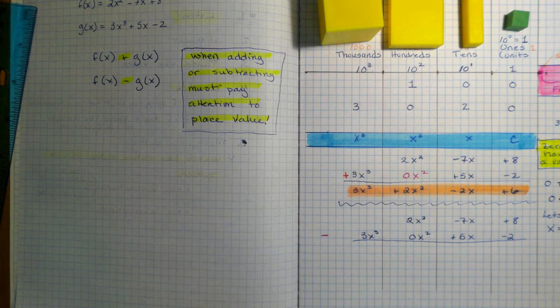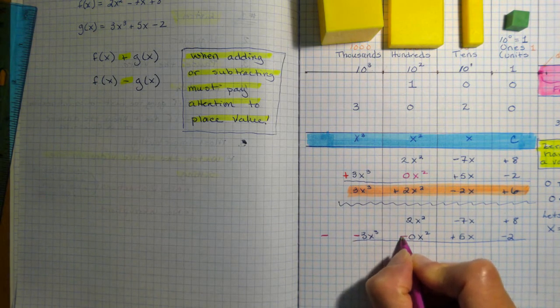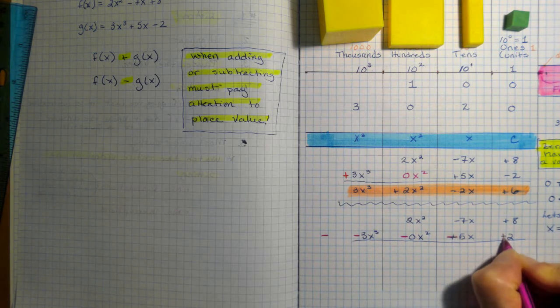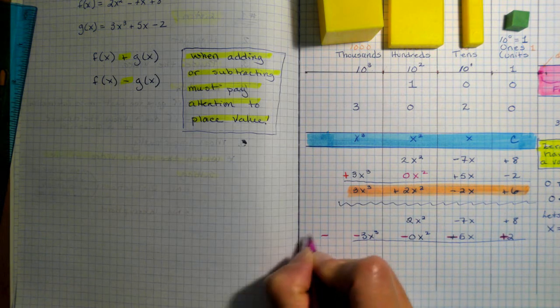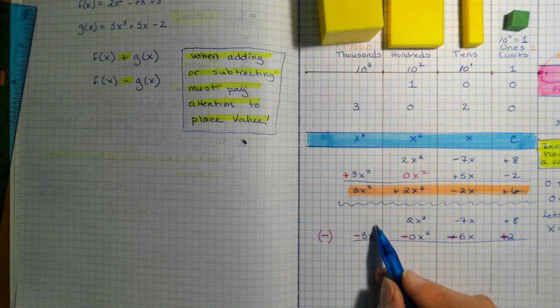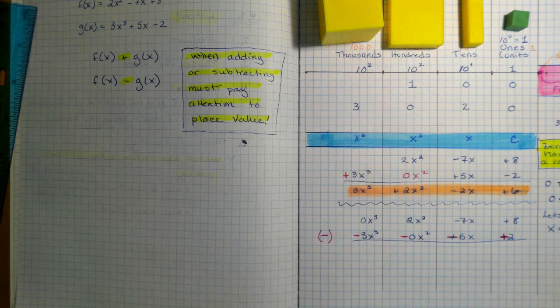I'm going to subtract. That means this is going to become negative, this becomes negative, this becomes negative, and this becomes positive. I'm just going to write over here that that's what I'm doing. So I'm going to change all my signs, then I'm going to add. Well, there's nothing up here. I could have written 0x cubed if I wanted to.